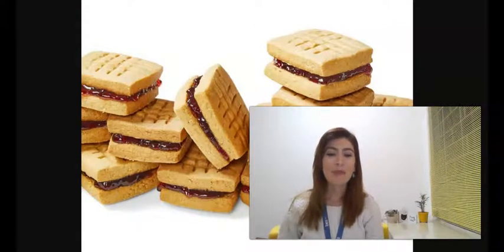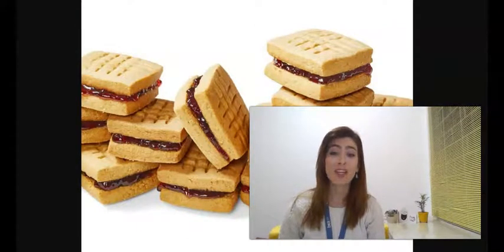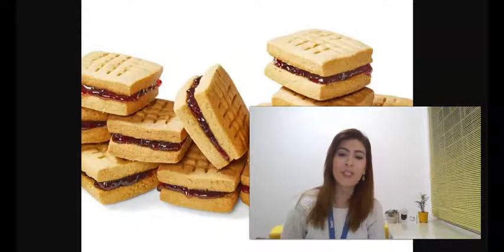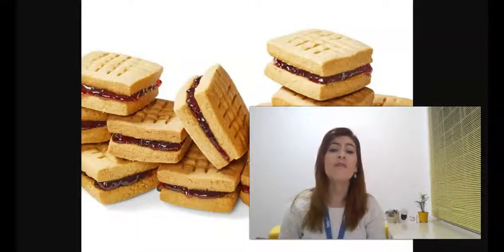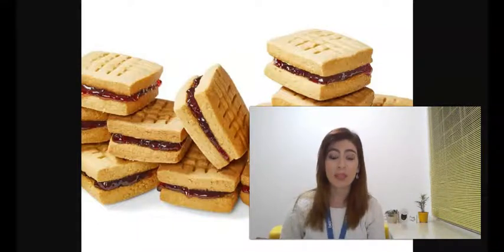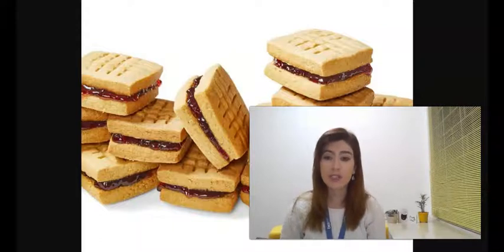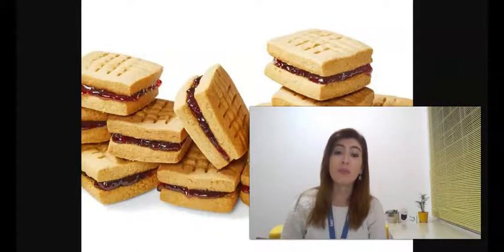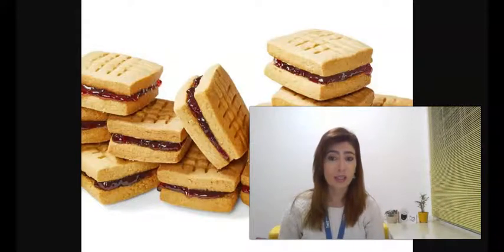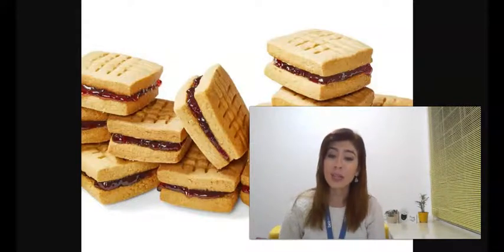Okay, now it's time to, as I promised, start talking about food. And we will do now a very simple recipe of a very traditional sandwich, which is peanut butter and jelly. Let's see the ingredients you'll need.